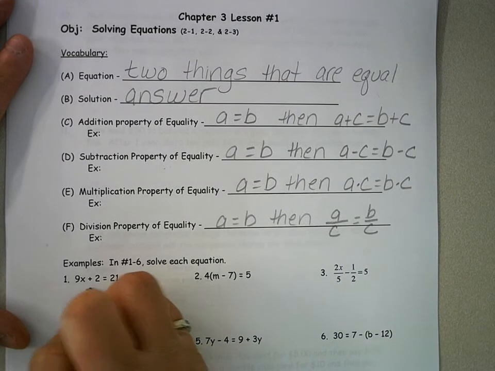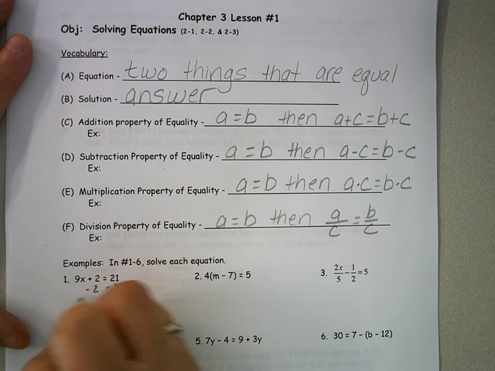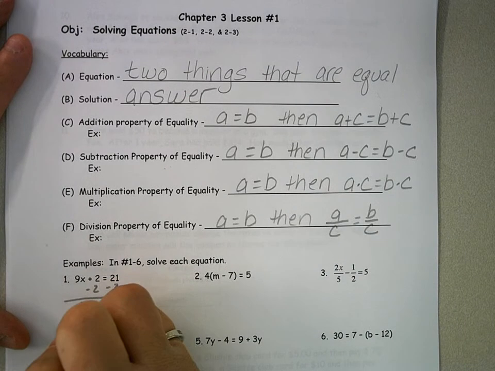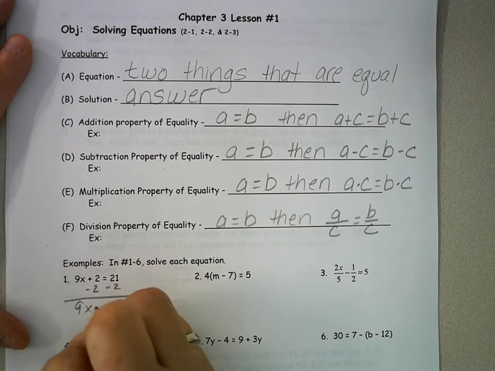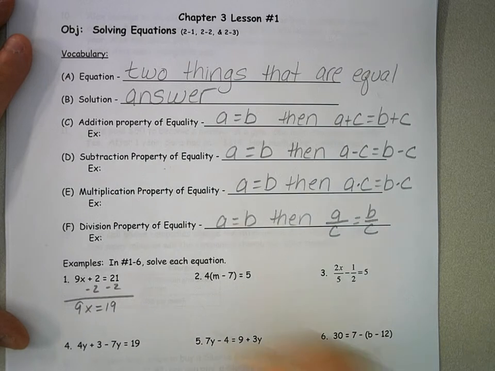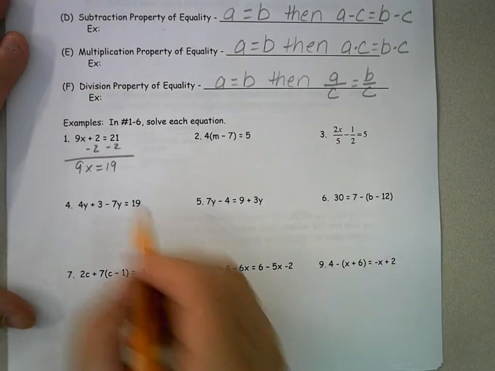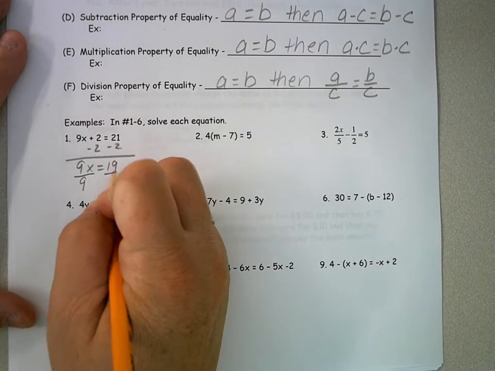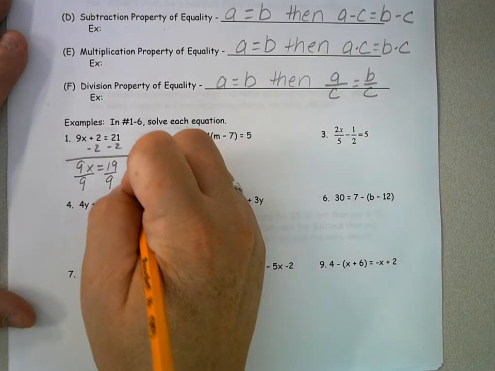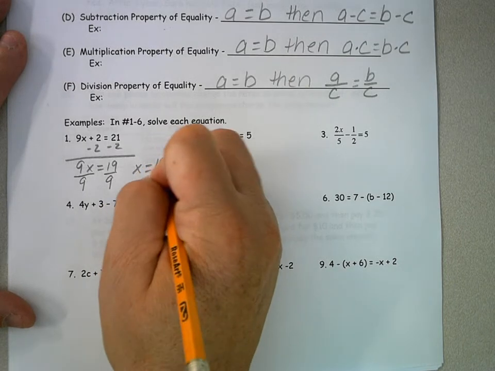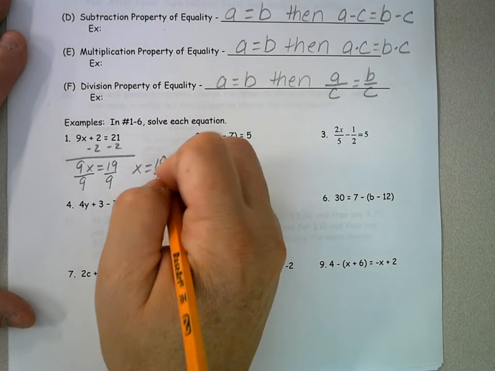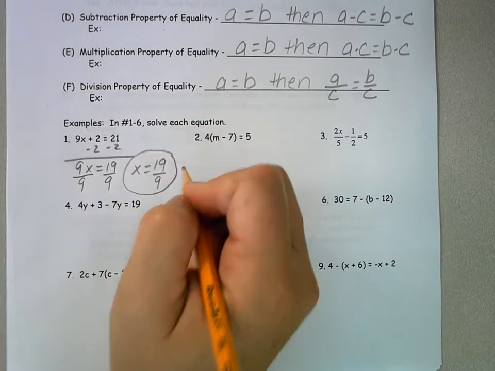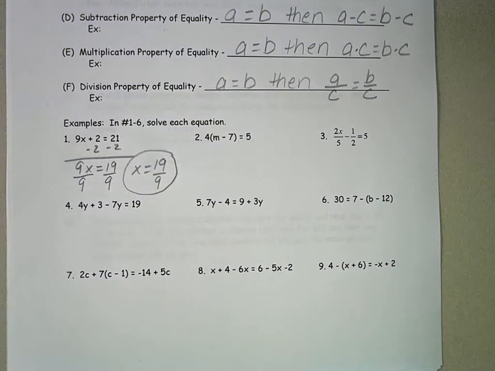Starting with number 1, we will subtract 2 from both sides. And when we do that, we have 9x equals 19. Trying to get the x by itself, you will divide both sides by 9, and we can just leave that as 19 over 9. You can work it out if you would like to, but you can just leave it as that fraction.